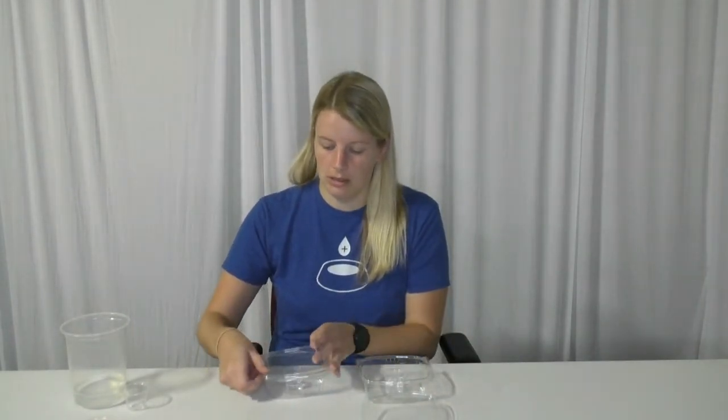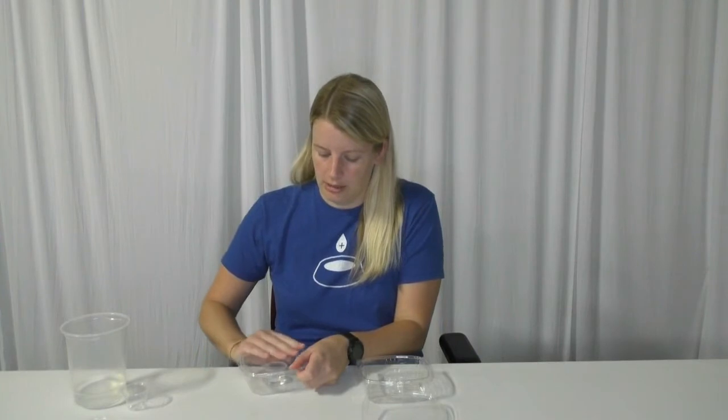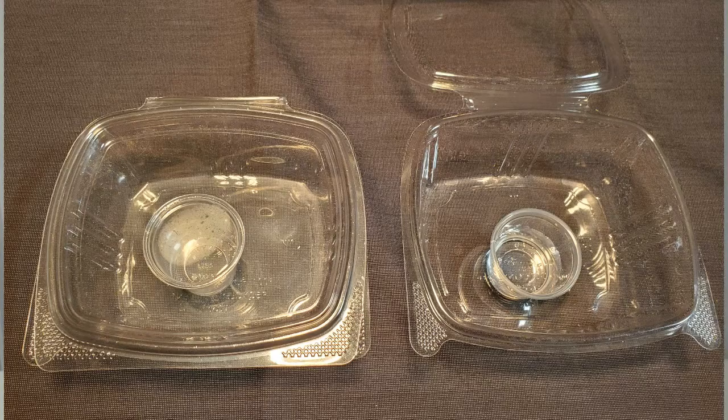The next thing we're going to do is seal one of our deli containers. We'll take this and set it outside near a window somewhere where it can receive sunlight. So I've had these sitting outside for about 45 minutes. You can see on the one that the water is directly above the small cup and it's trapped inside of the deli container. Versus the open system, there is no water.